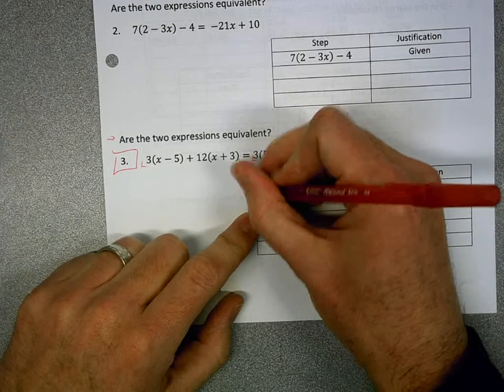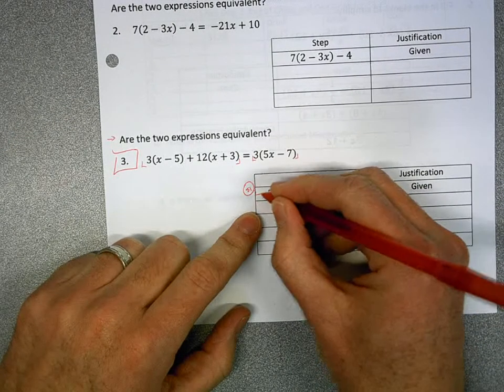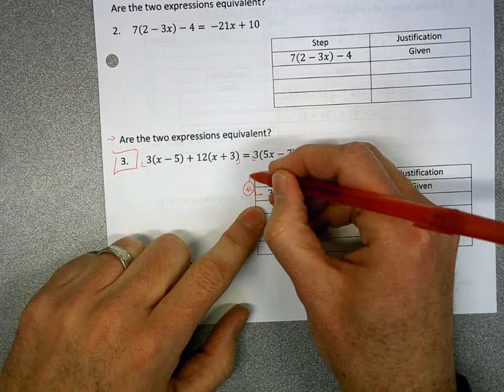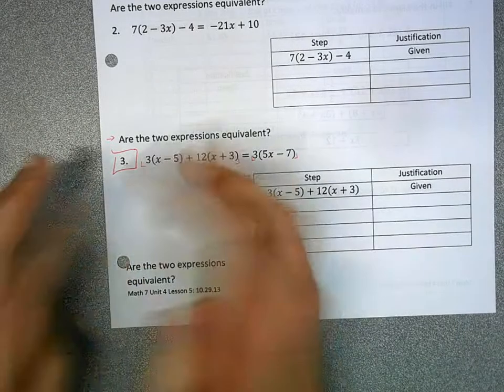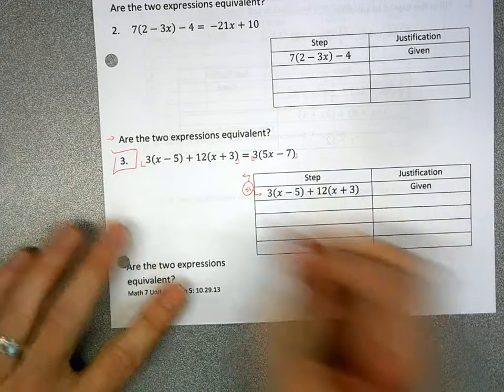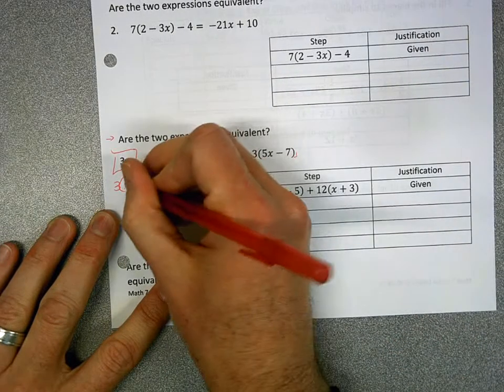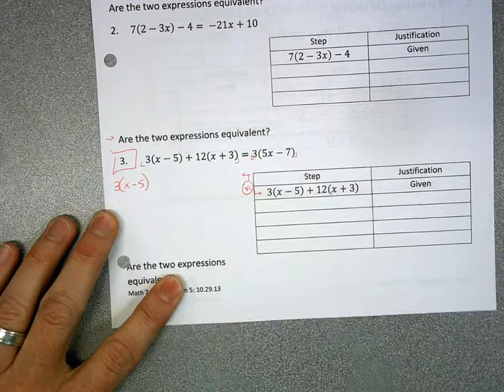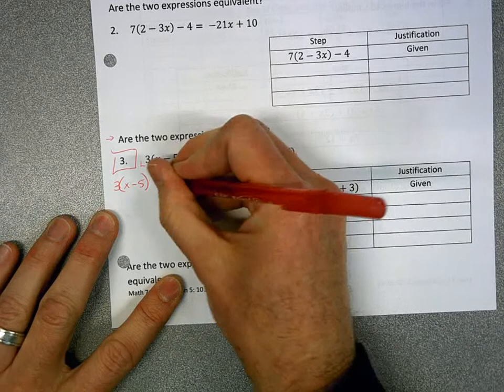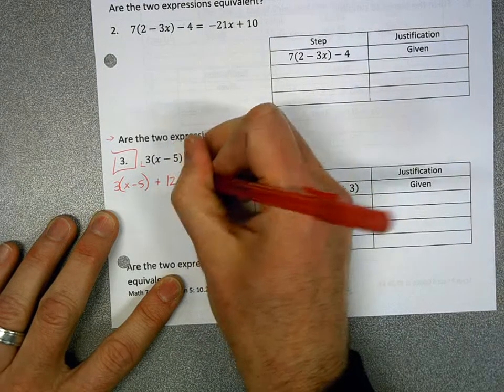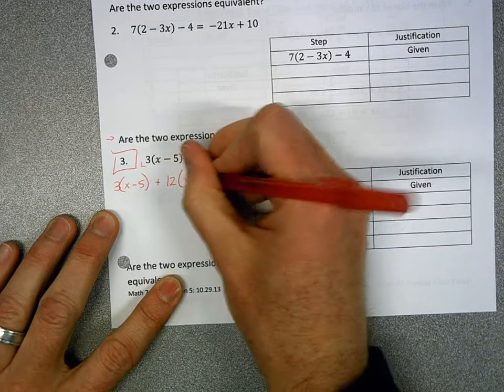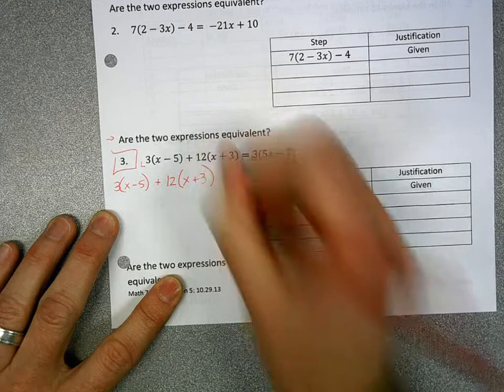If we go step by step, step 1 is we're going to take this expression here and we're going to rewrite it. This little chunk of space is where we're going to show our work. So we have 3 times the difference of x minus 5 plus 12 times the sum of x plus 3.